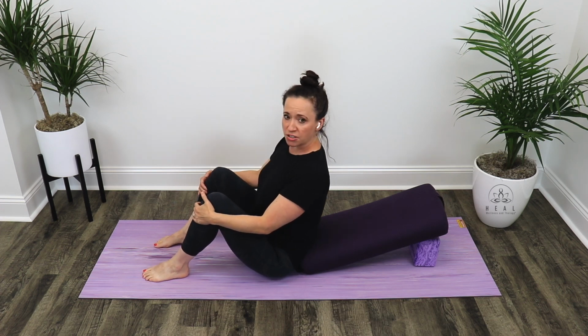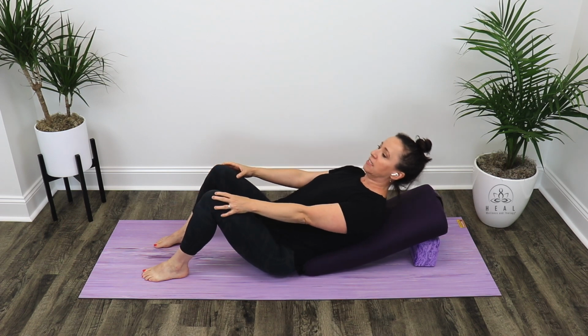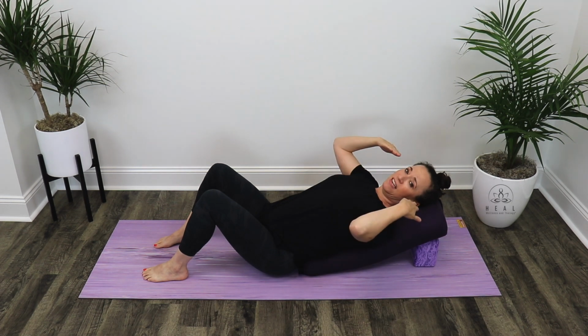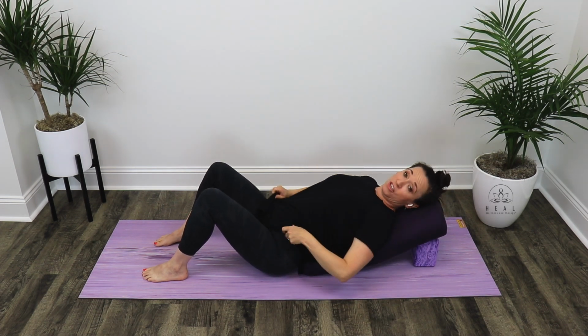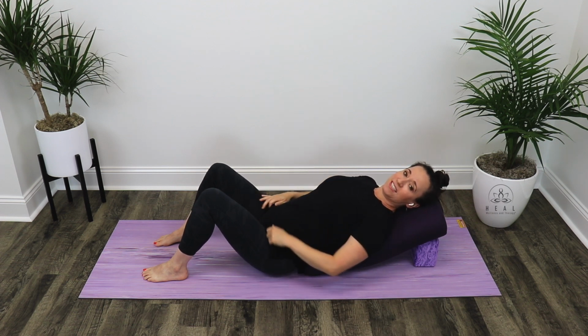And then just very slowly straighten your arms as you gently let that entire spine now rest down onto the bolster. The crown of the head is to the top of the bolster unless you're crazy tall. And then you might just need to move your pelvis downwards a little tiny bit.